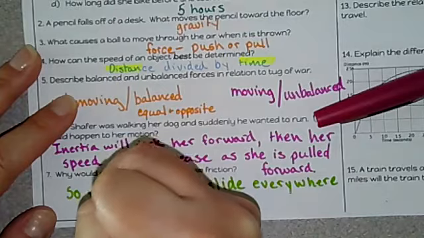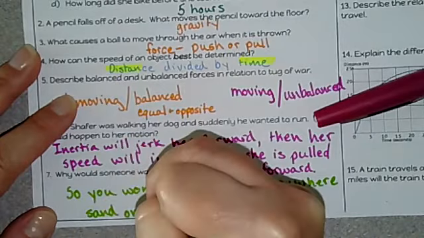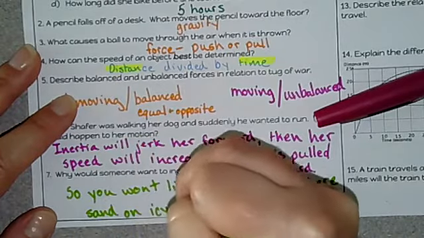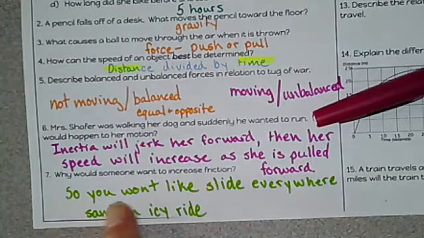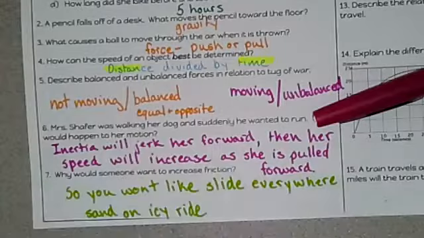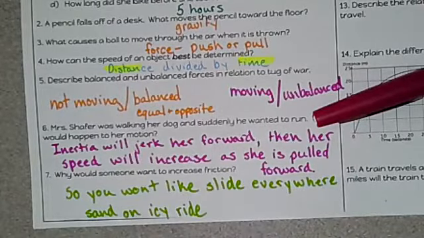Sand on an icy road. Again, why would you do that? So you won't like slide everywhere. Talia is absolutely correct. You want to increase friction so you won't like slide everywhere.